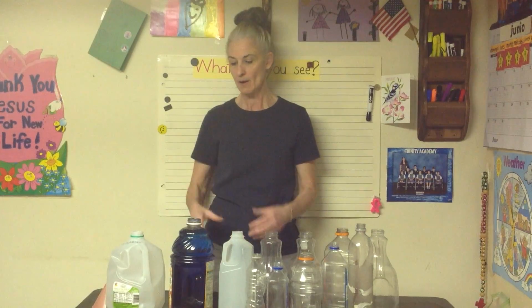And you see here I have a variety of different sized containers. We're going to compare capacity. We're going to see which has greater capacity, meaning which could hold more, or which has less capacity, which holds less. Okay, so here in this big jug, I have blue food coloring. And now I have it on my hand. I made it blue so that you could see.